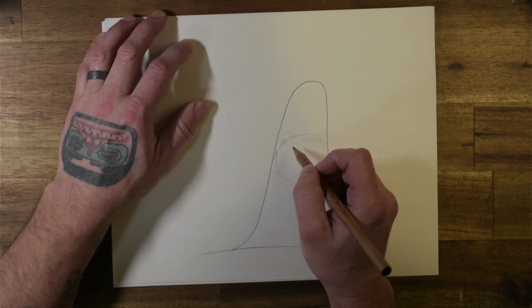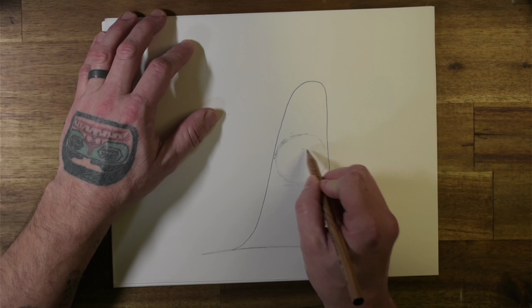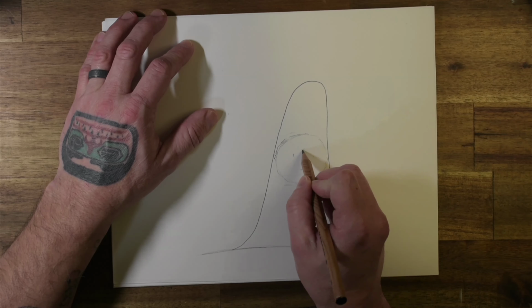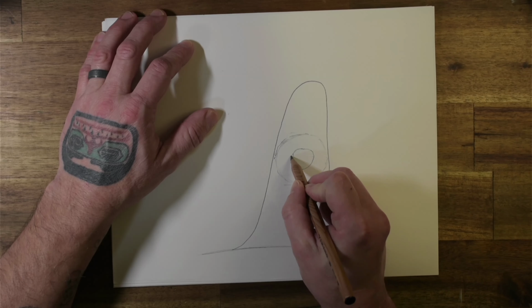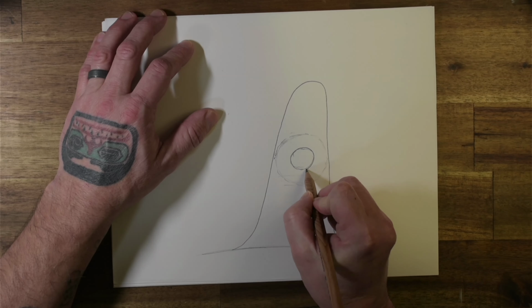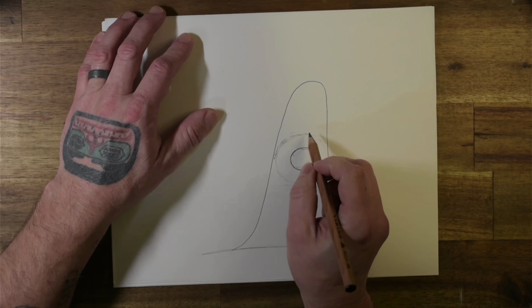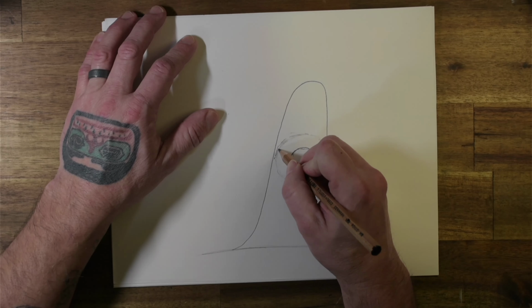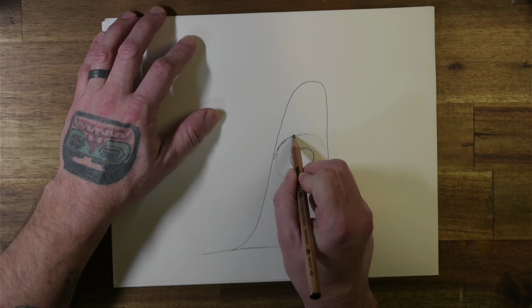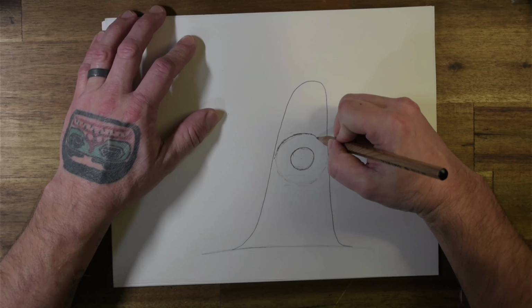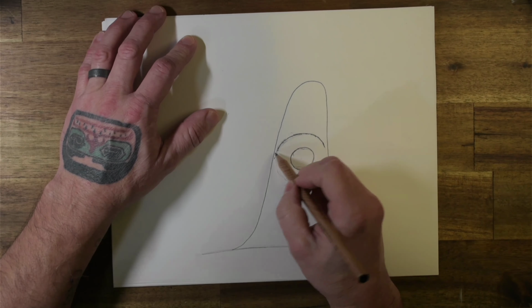In a dorsal fin, you might have a circle. This is a hole in the dorsal. We have the outline of the circle on the top side.